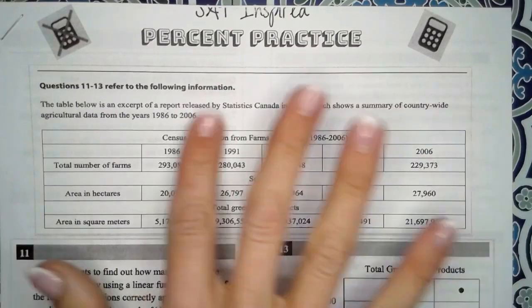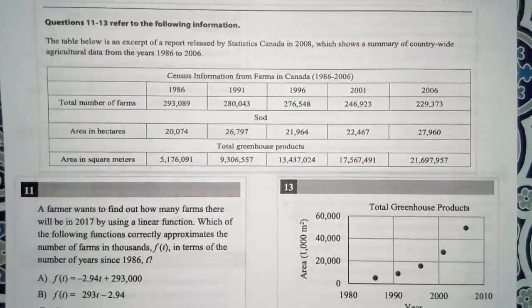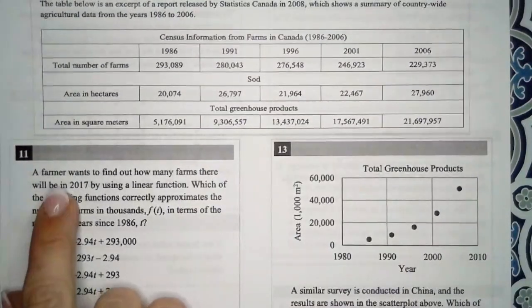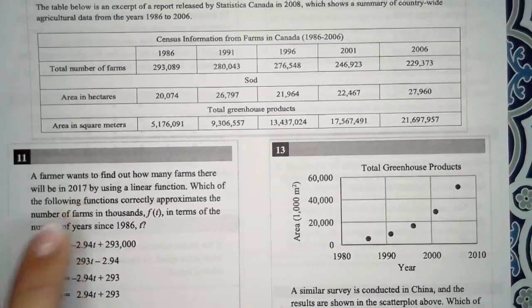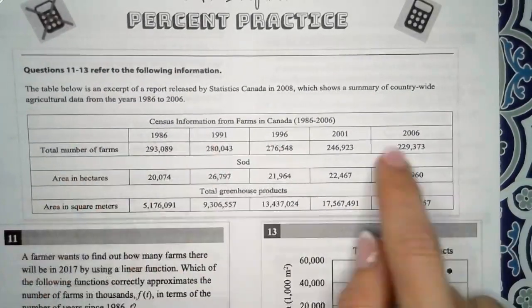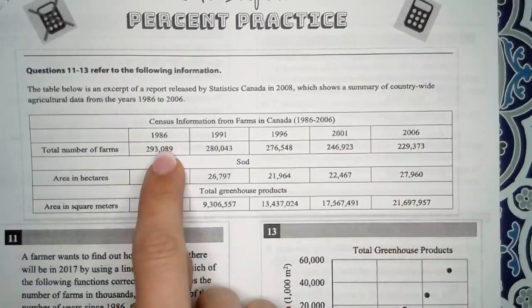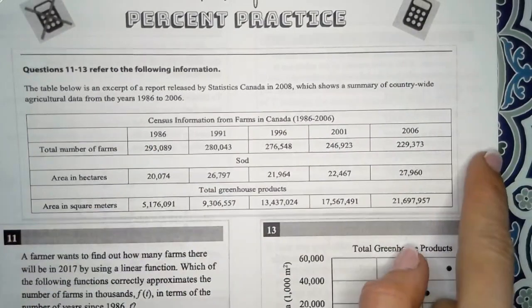Okay. Here you have 3 questions that go to this data. We'll come back and look at the data in a second. Let's read the first question. A farmer wants to find out how many farms there will be in 2017. As soon as I read a number or anything mathematical, I find myself looking back at the chart. Now I see that the chart does not go to 2017, so my brain is telling me I'm probably going to write an equation that will predict what will happen because it's following a trend.